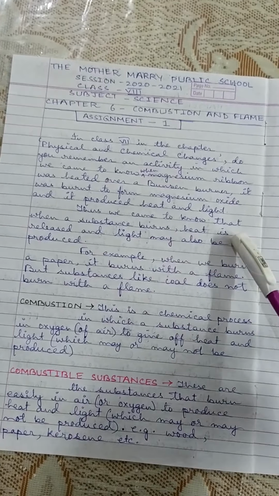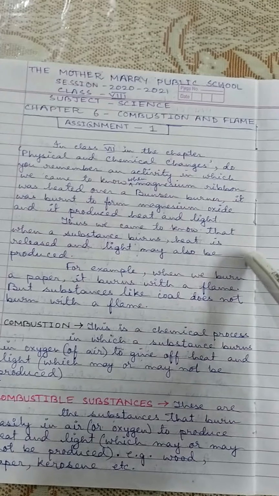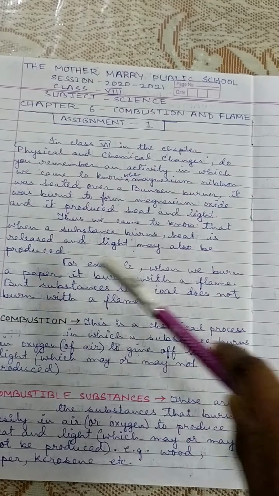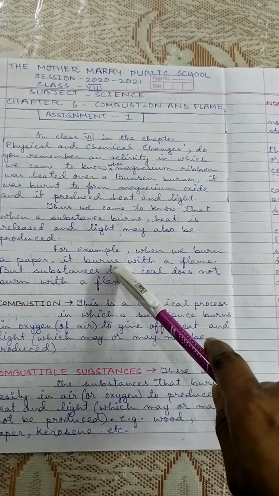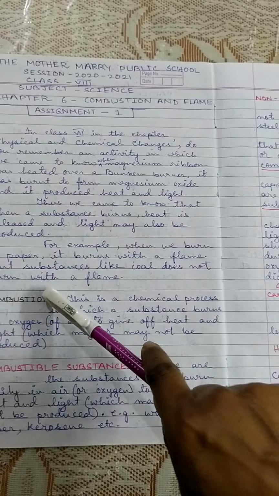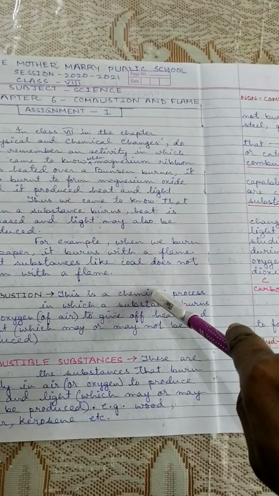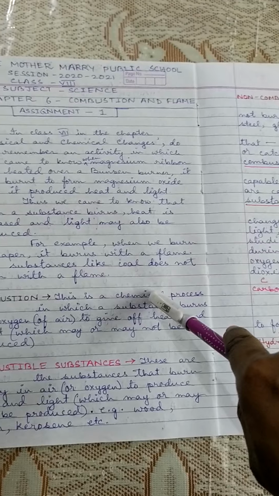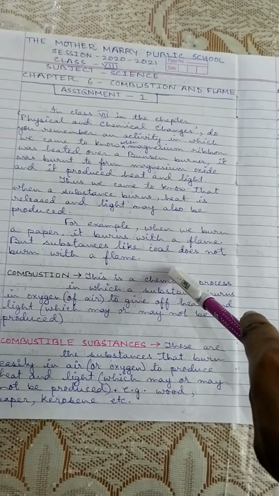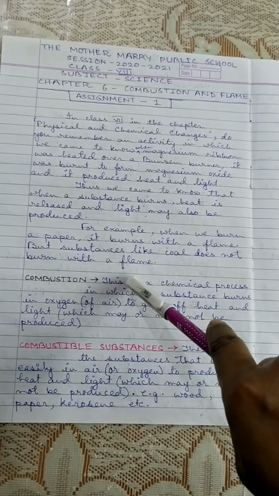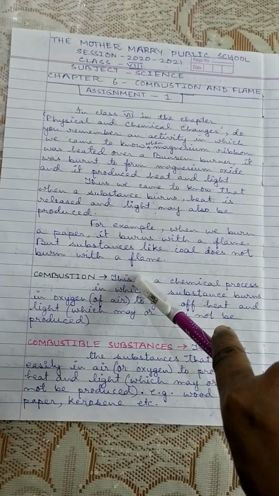Thus we came to know that when a substance burns, heat is released and light may also be produced. For example, when we burn a paper, it burns with a flame. But substances like coal do not burn with a flame. When paper burns, you have seen that a flame comes out. But when coal burns, you have never seen a flame come out. Very few times you may have seen it.